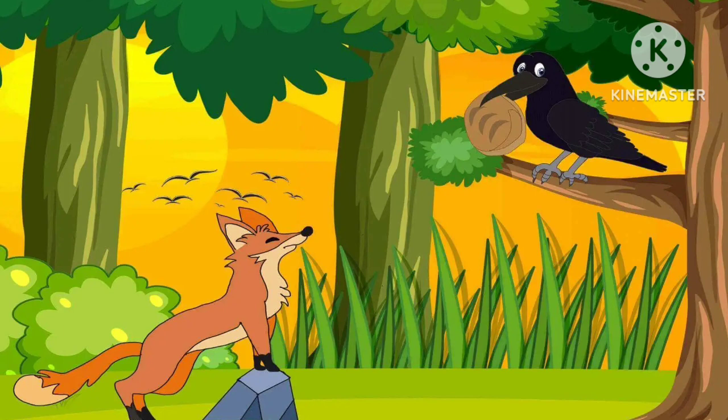The fox's mouth started watering at the very sight of the cheese. The fox thought, why should I go in search of food somewhere else and waste my energy? Let me somehow grab the cheese piece from this innocent crow. Thinking this, the fox wished the crow, "Hey beautiful crow, good morning."